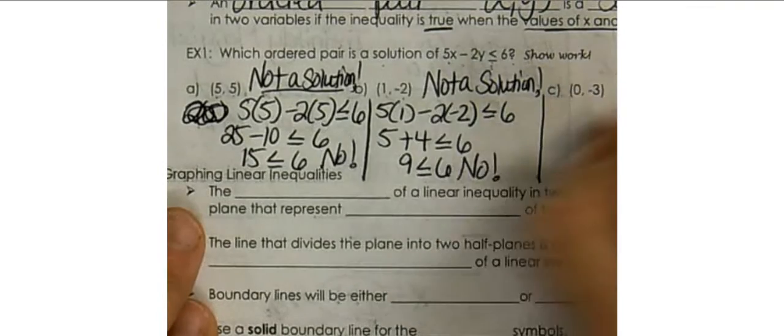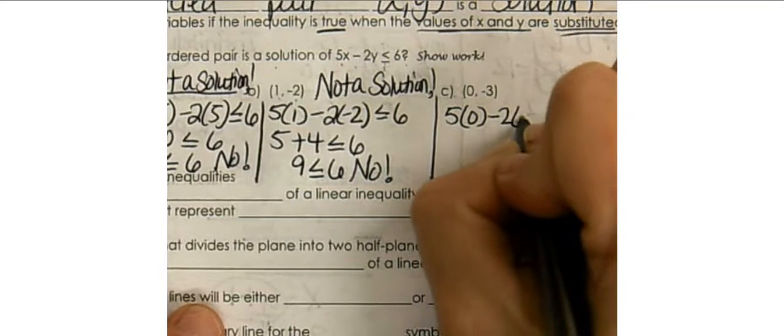So once again, 1 -2 is not a solution. Let's go ahead and look at letter C. Letter C, I'm going to write 5 times 0 minus 2 times -3. Is that less than or equal to 6? Is 0 plus 6 less than or equal to 6? Why, yes, 6 is indeed less than or equal to itself. That equal to means that it would actually work. So 0 -3 is a solution. It's not the solution, but it is a solution. It actually does work.